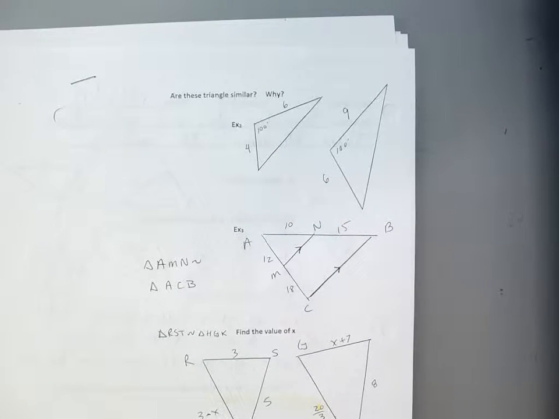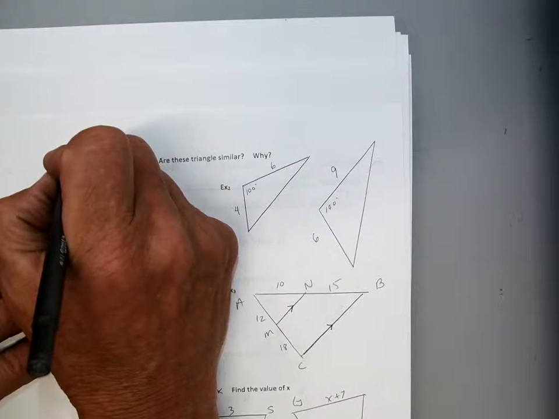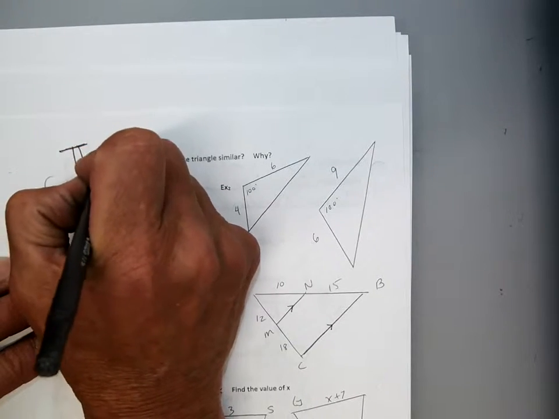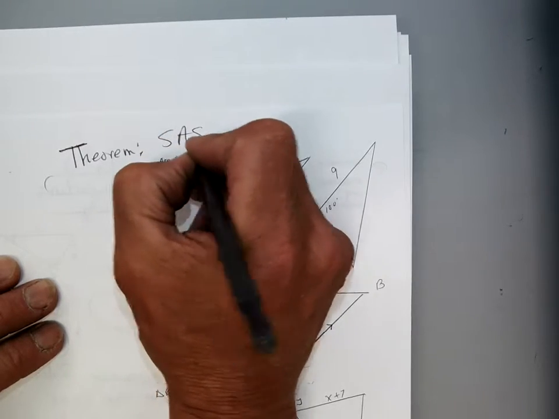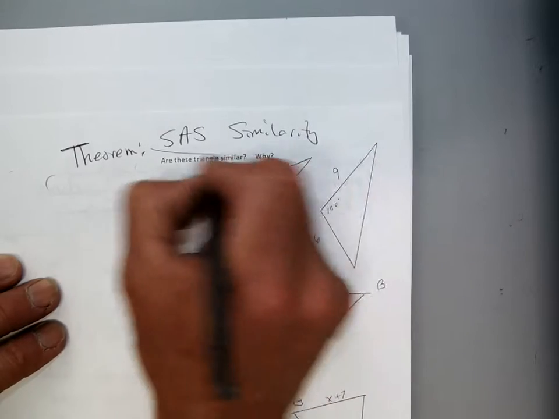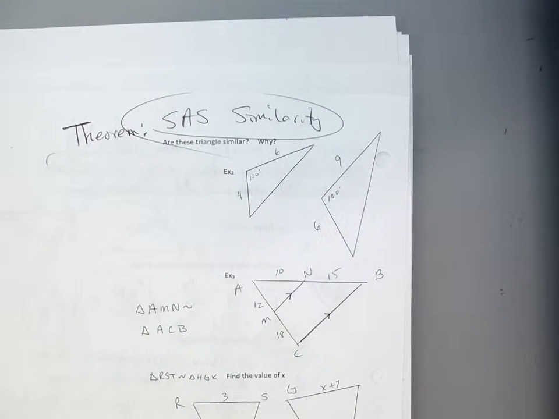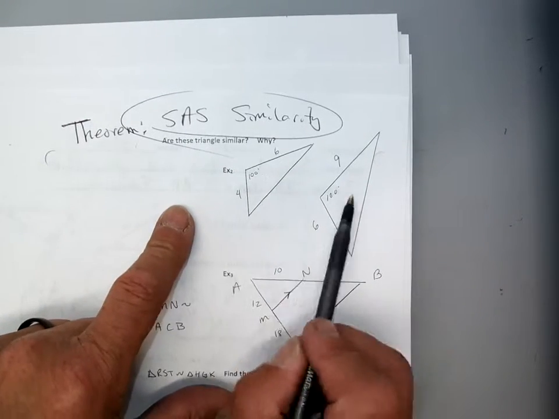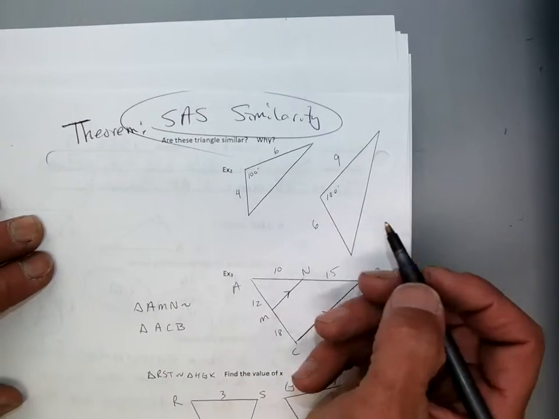Now the other theorem we saw was our side angle side similarity. We saw that in our journal, right? So are these going to be similar? First of all, they have an equal angle. So I know that 100 degrees is equal to 100 degrees.